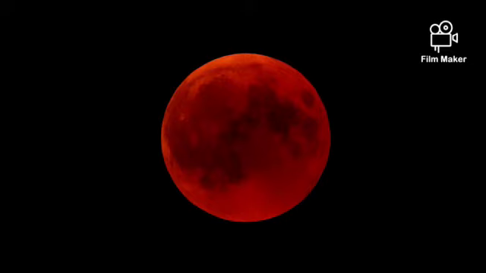How does the lunar eclipse affect the moon? During the lunar eclipse, the moon appears to be red. This is because the earth blocks the moon's sunlight and casts its shadow on it. The red colored moon is called a blood moon.